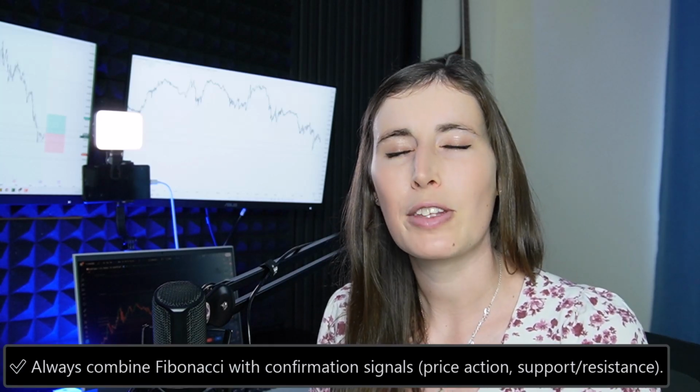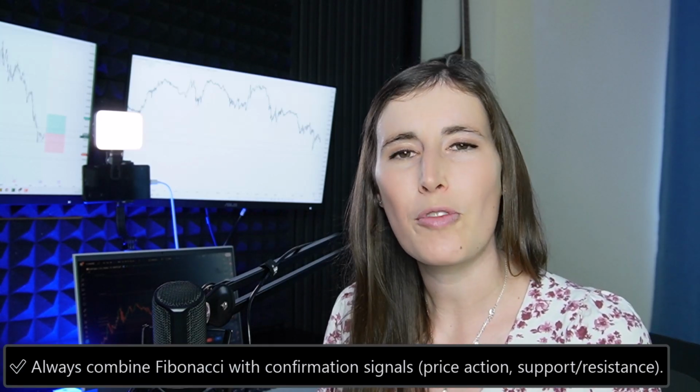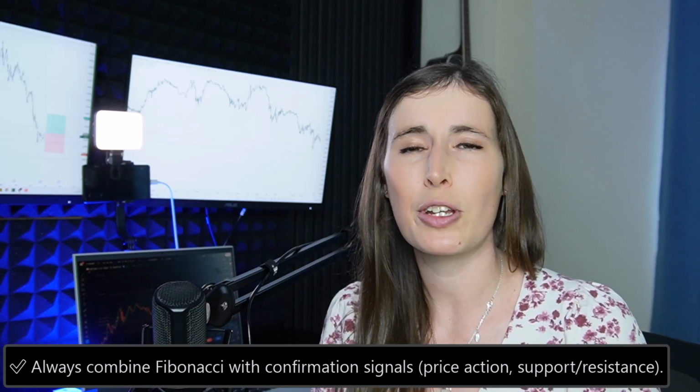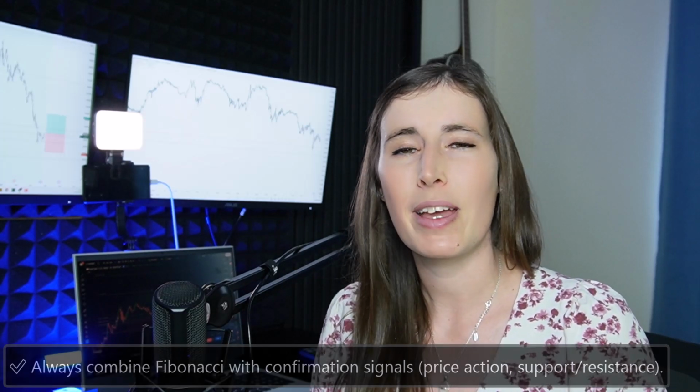Remember to always combine the Fibonacci Retracement tool with other confirmation signals, utilizing price action, market structure, momentum, and candlestick signals.